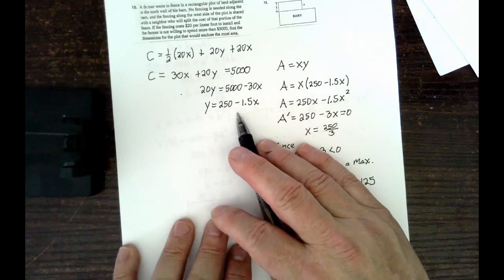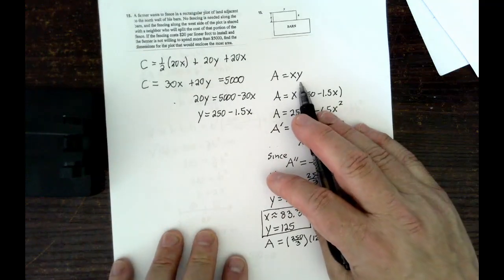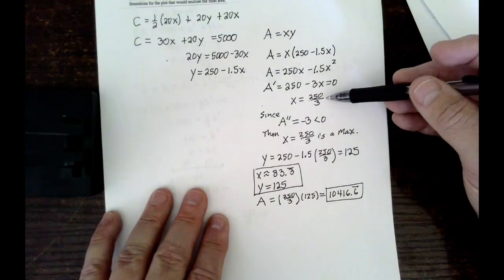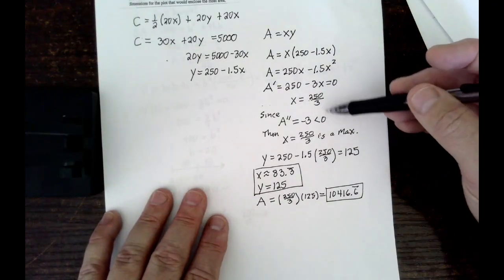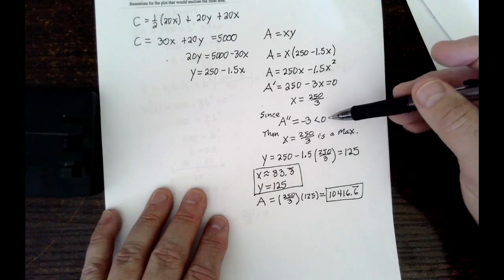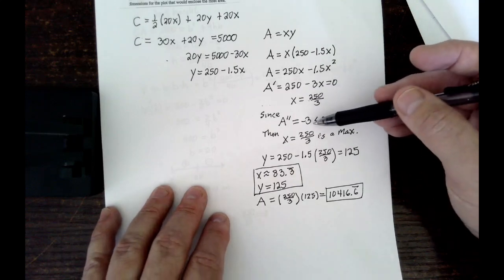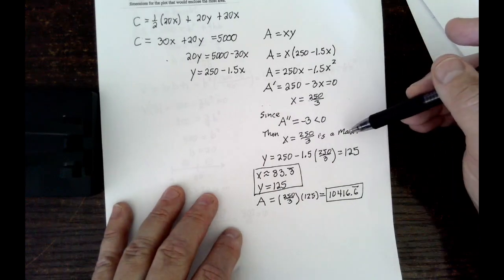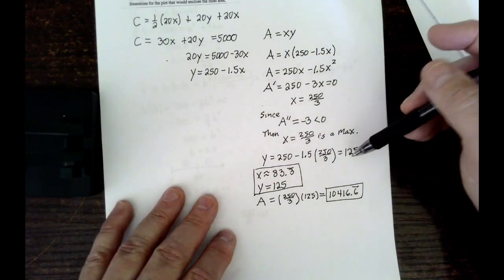And you can solve this for y and plug it into the area formula. Take the first derivative, set it equal to 0, and you get this number here. And if you take the second derivative, it lets you know that that has to be a max because your second derivative is always negative. Alright, so this is a max, and you plug it into the y to find the y value as well.